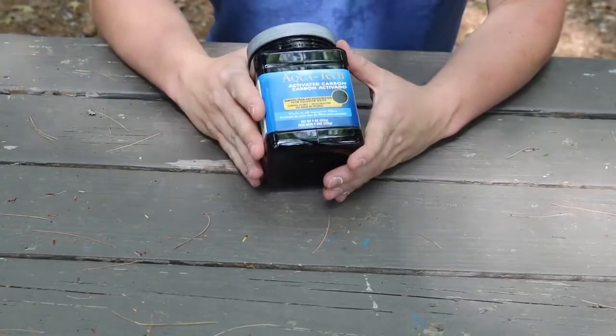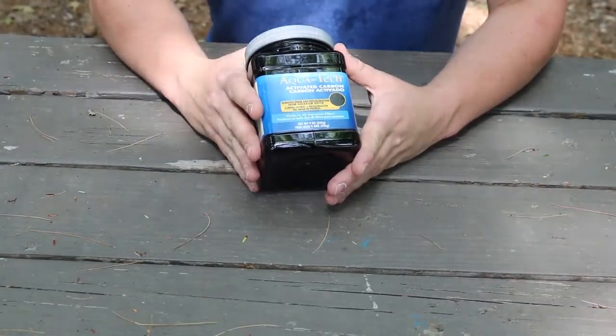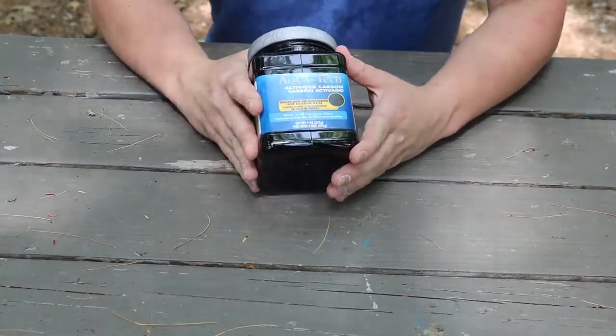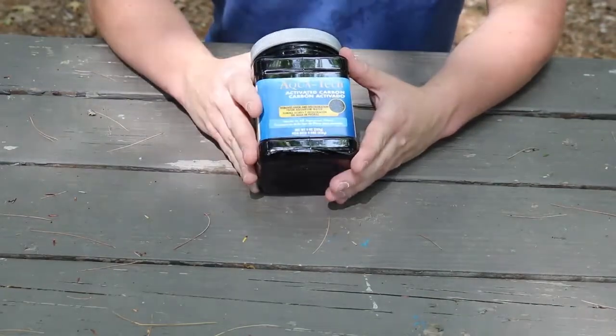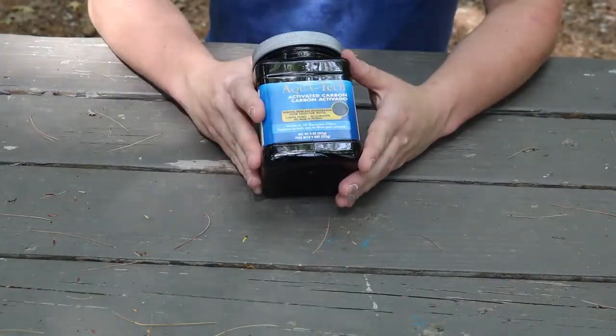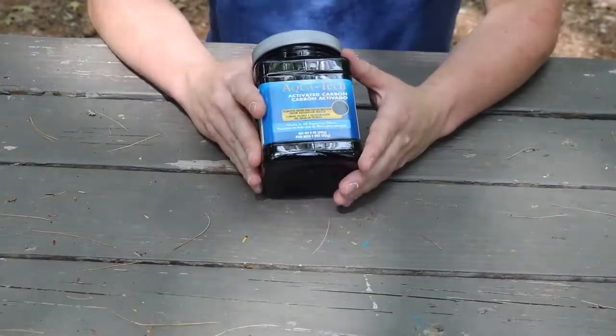An optional material that you can use is activated carbon charcoal. This will help with filtering the water. However, if you do not have any activated charcoal, you don't need to worry about this step.